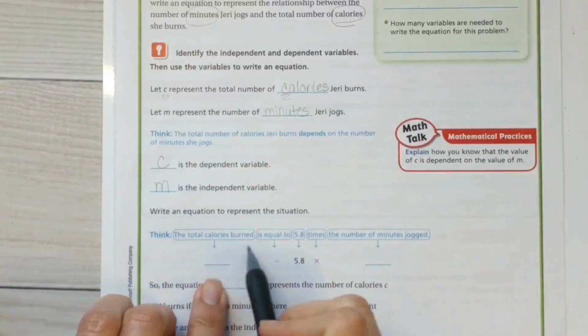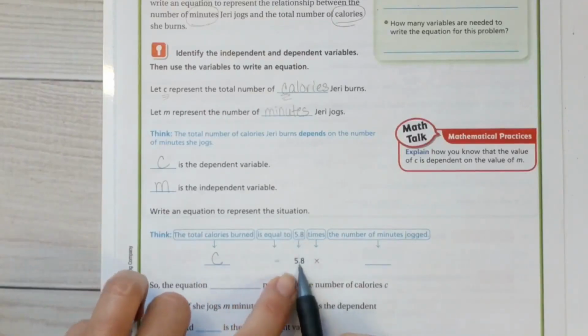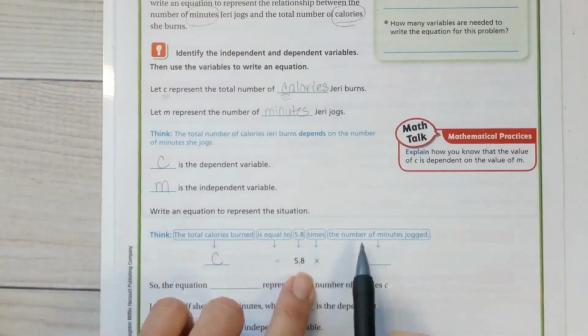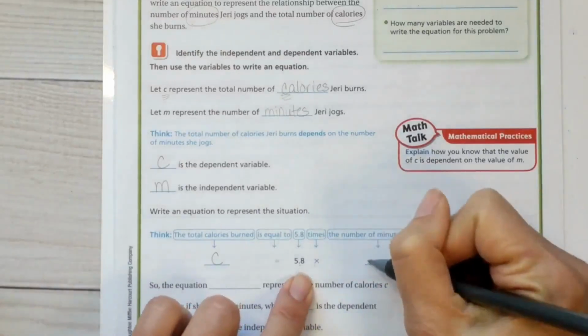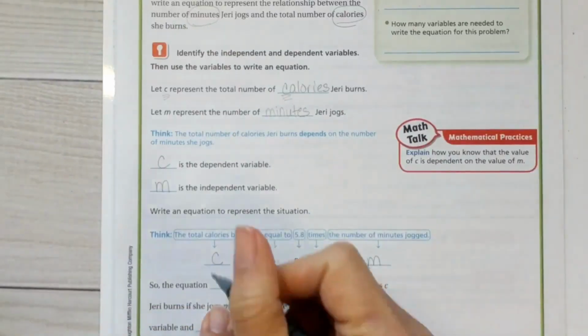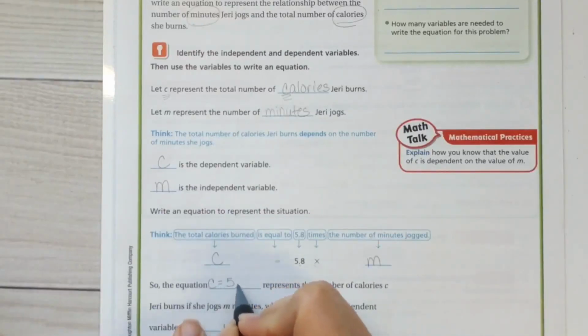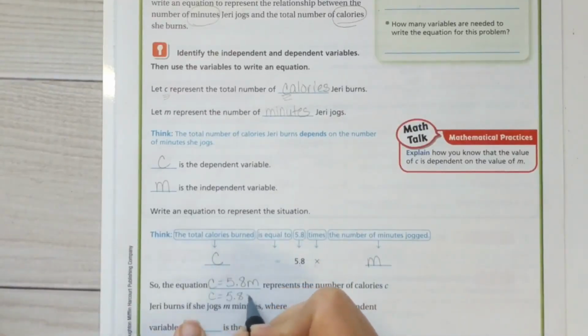All right, the total calories burned, which is C, is equal to 5.8 times the number of minutes jogged, which is M. So these are our two variables. So the equation C equals 5.8M, or C equals 5.8 times M, represents the number of calories.